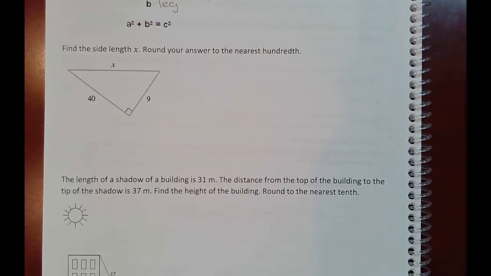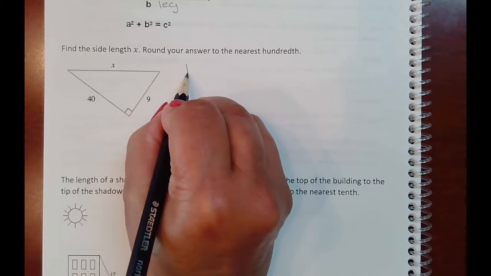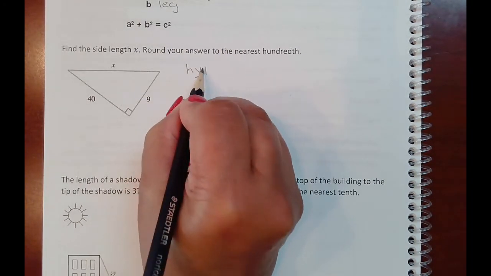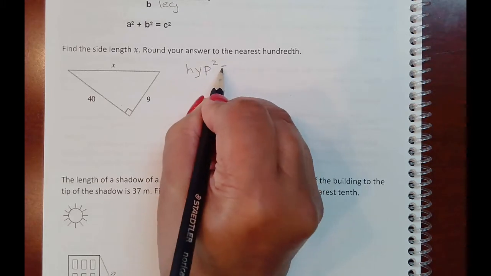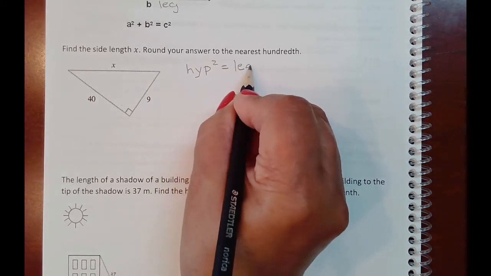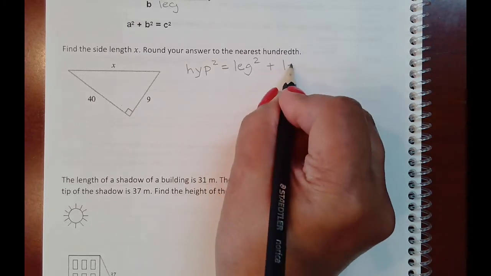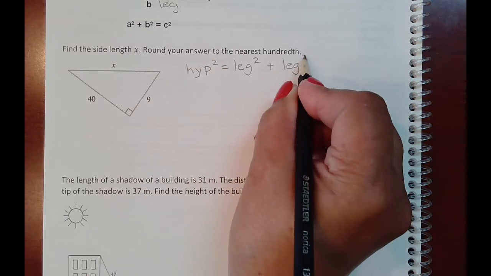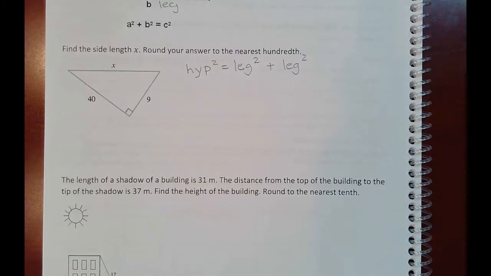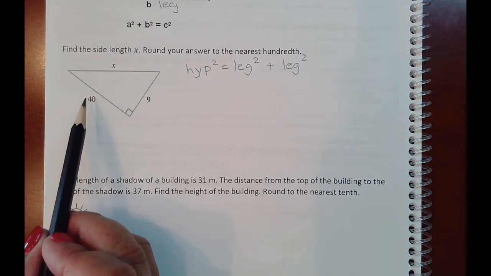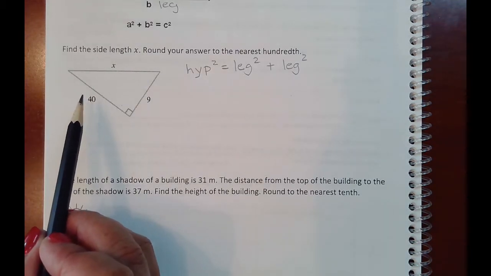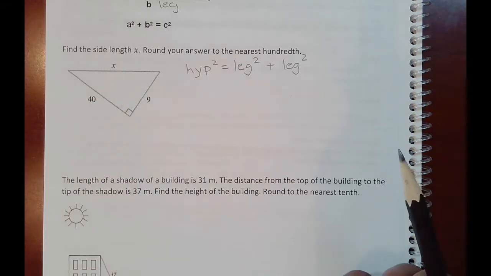Okay, in the first example that you see here, again, you always want to write the theorem or the formula down that you're using. We are using hypotenuse squared is equal to leg squared plus leg squared, known as the Pythagorean theorem. And that's because we're trying to solve a problem that involves the sides of a right triangle.